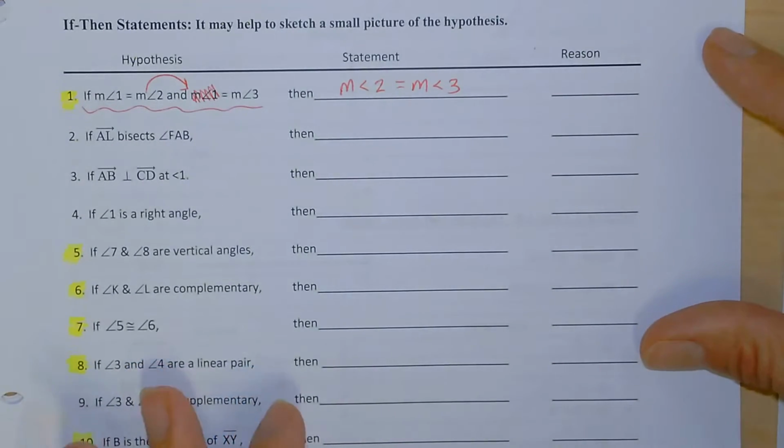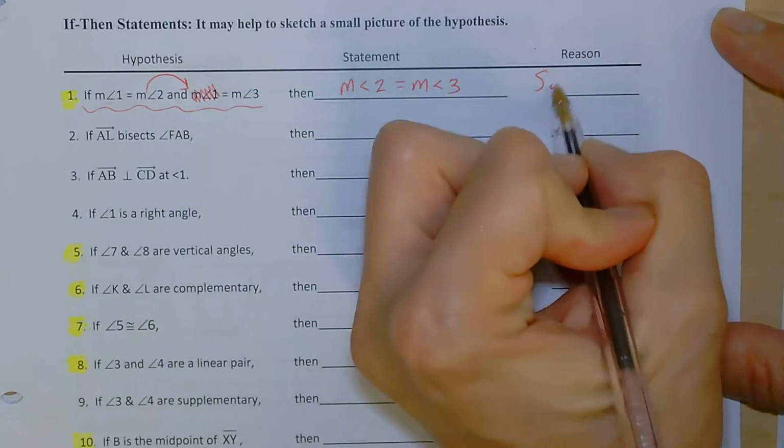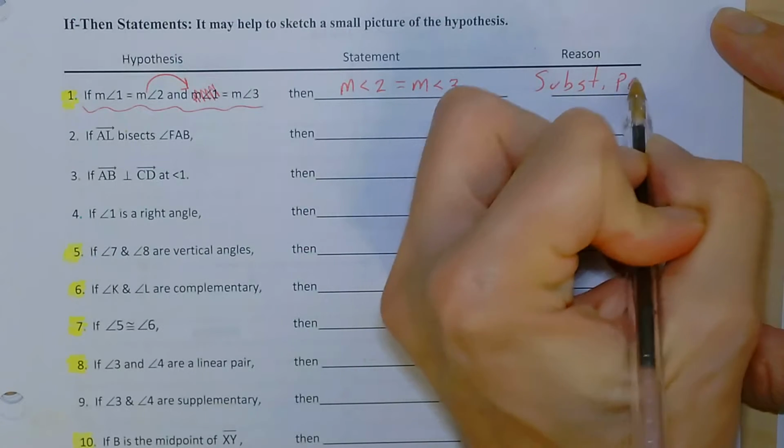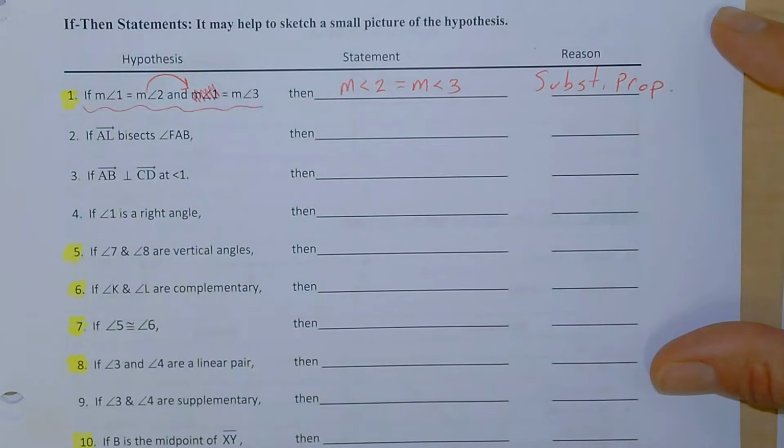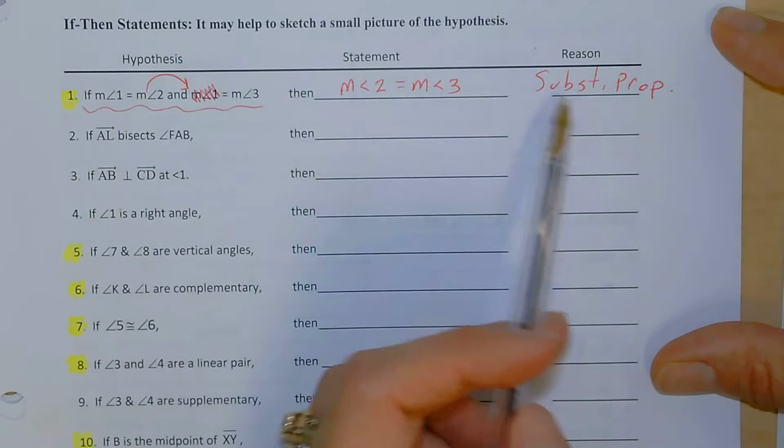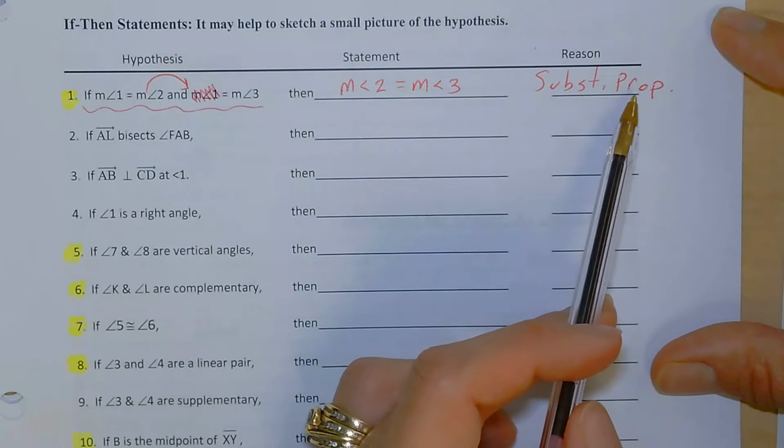And the reason I'm allowed to do that, my justification for it, is the substitution property. Make sure you abbreviate with more than just sub, or it might be subtraction. So you have to add more to show that. And you can abbreviate, but this is substitution property.